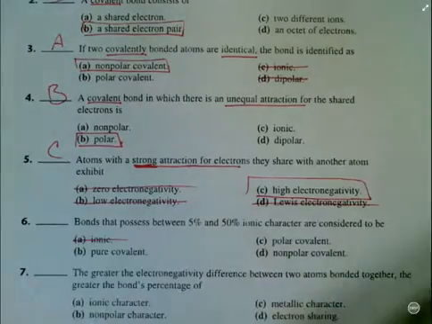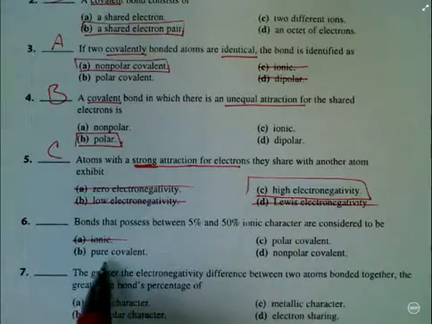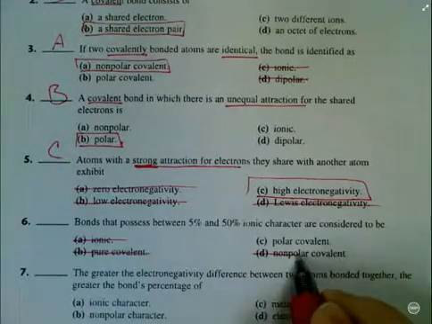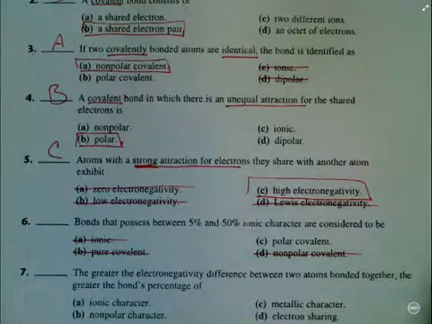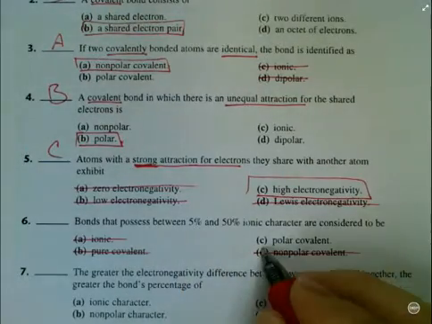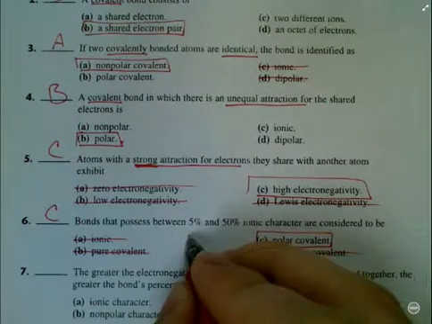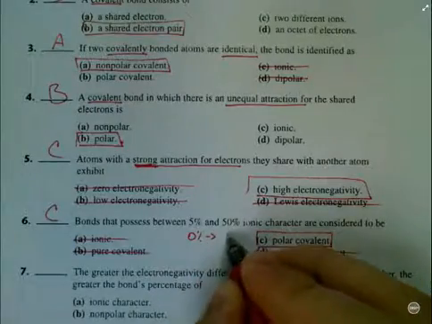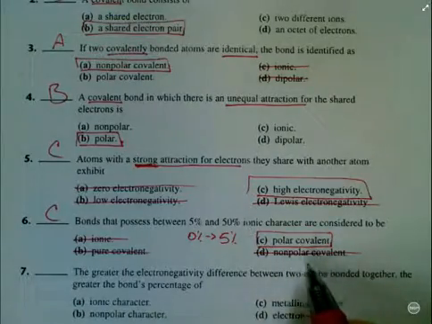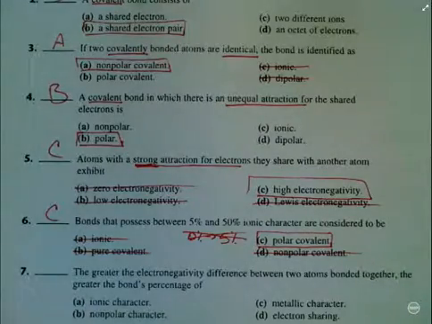Now, so we've definitely said no, it's not ionic. And one thing I want to point out, a pure covalent bond is pretty much the exact same thing as a nonpolar covalent bond. You can actually have a little bit of wiggle room here with a nonpolar. But between 5 and 50, that's a polar covalent bond. Okay, if this was 0% to 5%, then we'd get into the nonpolar. But between 5 and 50, it's a polar covalent bond. Let's finish up with number 7.